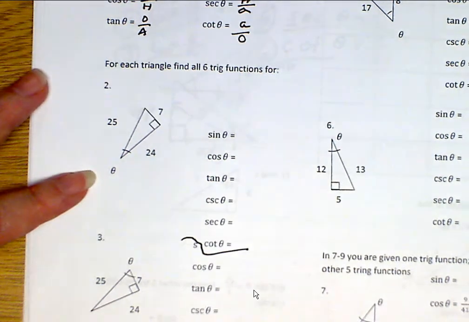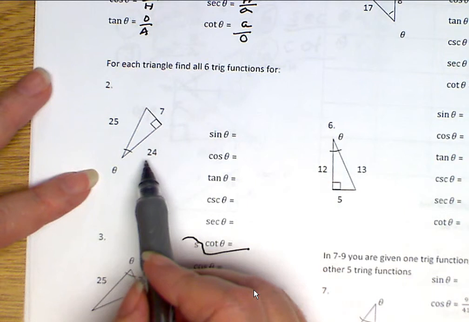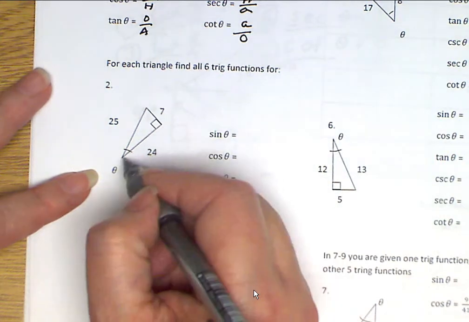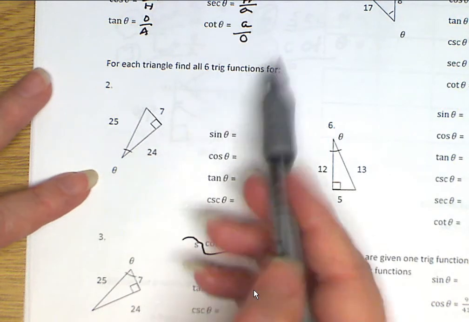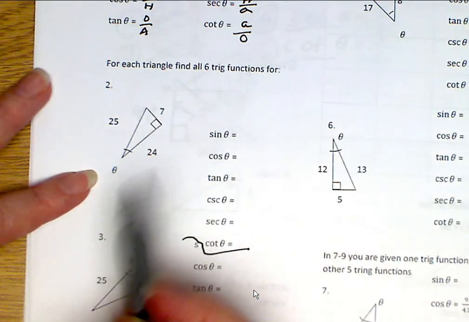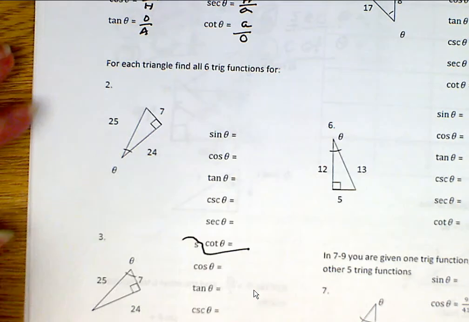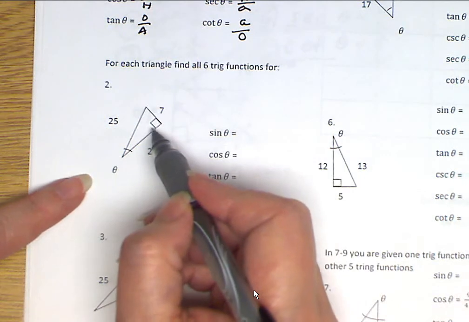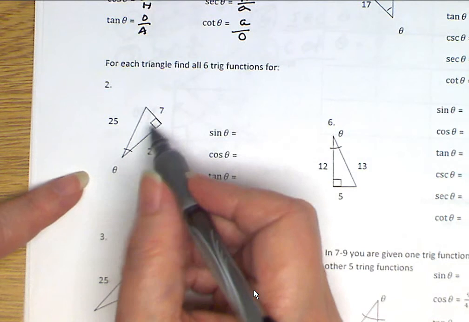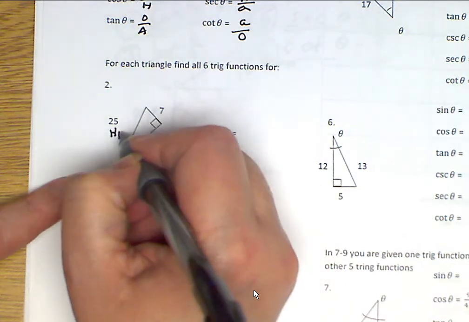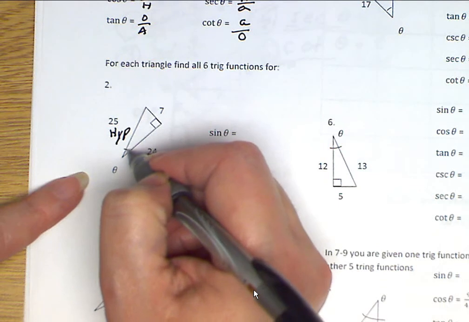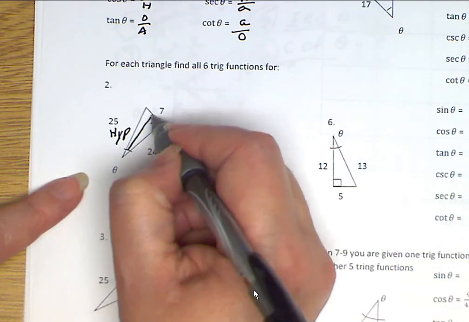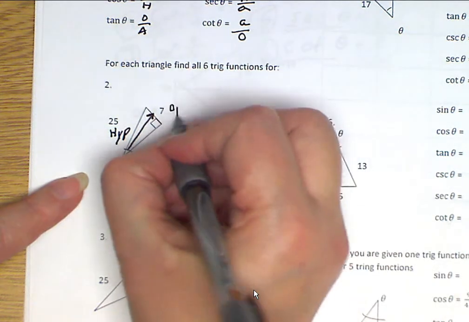All right. What I want you to do is take a moment and label these four sides. Which one is your hypotenuse? Which one is your opposite? And which one is your adjacent? I want you to take a second and see if you know which ones they are, without talking. Okay, so you always find hypotenuse first. Which one's hypotenuse? 25. So this one's my hypotenuse. 24 is adjacent. Then wherever your angle is, go straight across from it, and that is your opposite. The next one's adjacent.